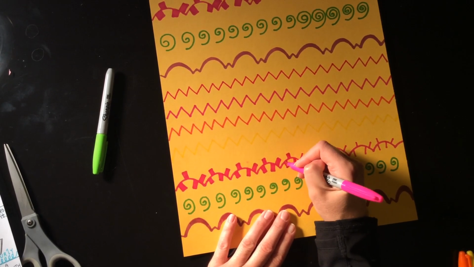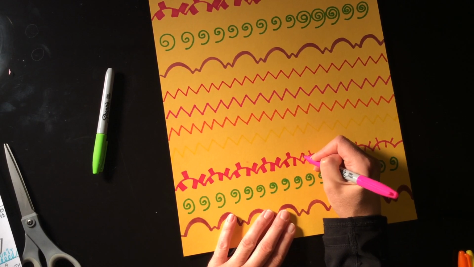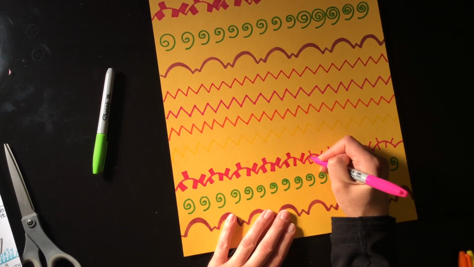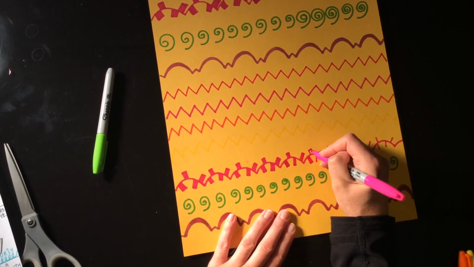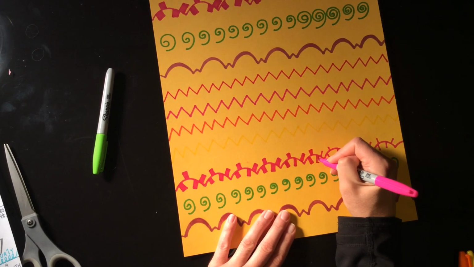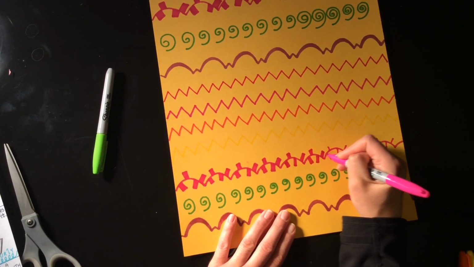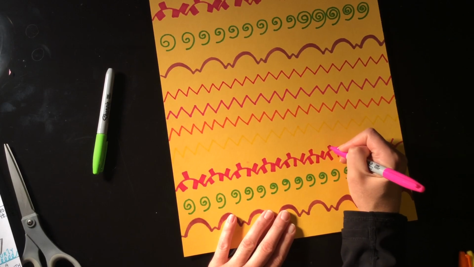Okay, after you have this done, what we're going to do is fold this in half like a big hamburger bun or book, or like you're making a big card. So that's how we're going to fold it.